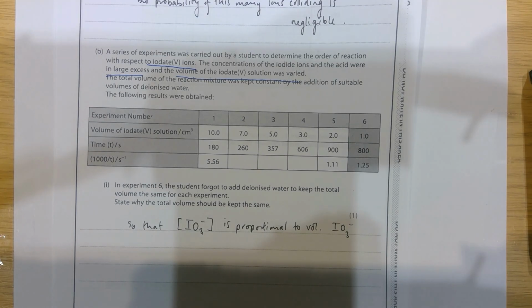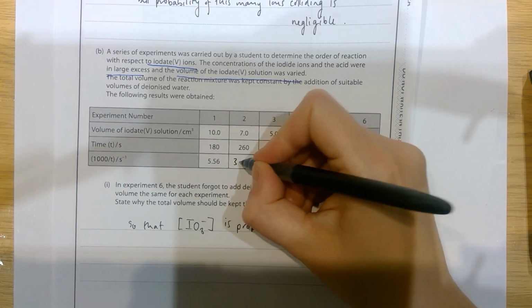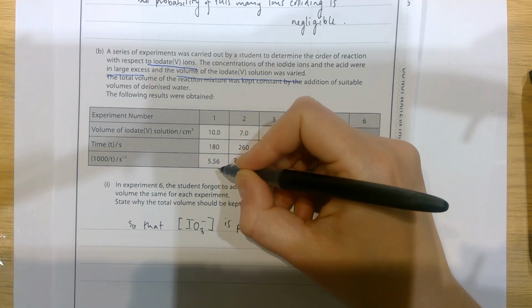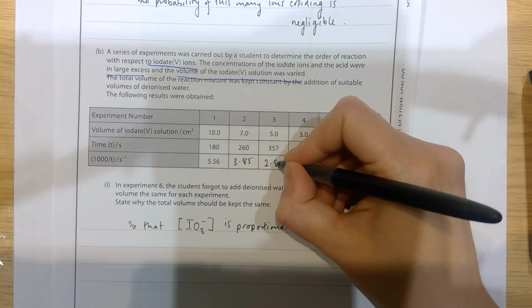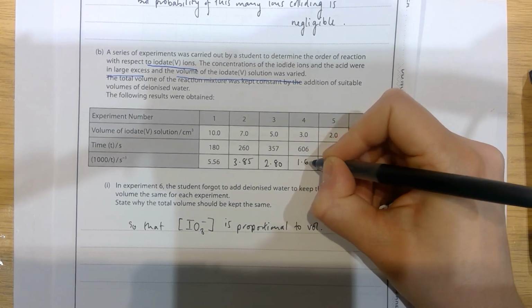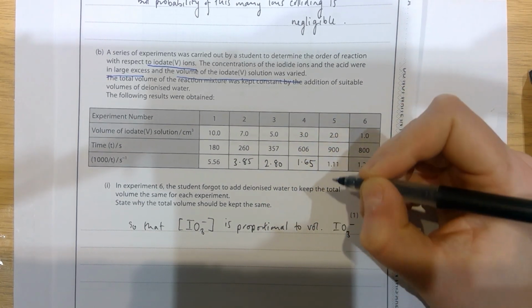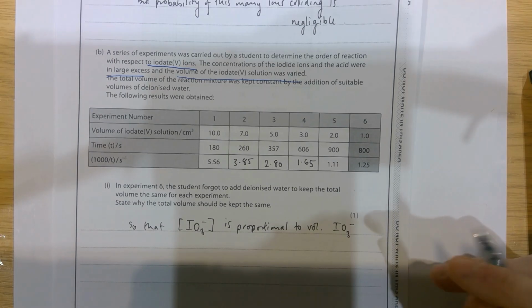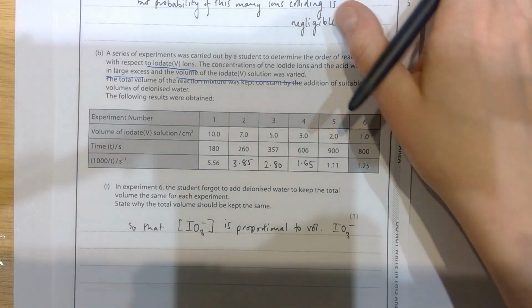Yeah, so you should have 3.85 here, and look at it, the others are quoted to 2dp, so quote these to 2 decimal places. It's silly to be inconsistent. Okay, so you may have to do a bit of rounding. Okay, and then we're going to plot our graph over the page.